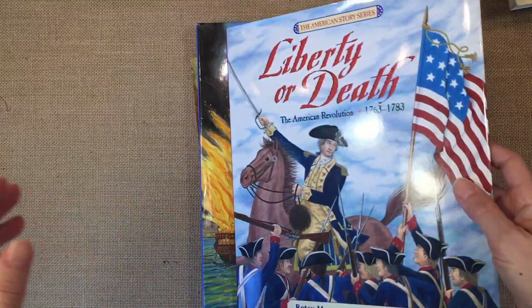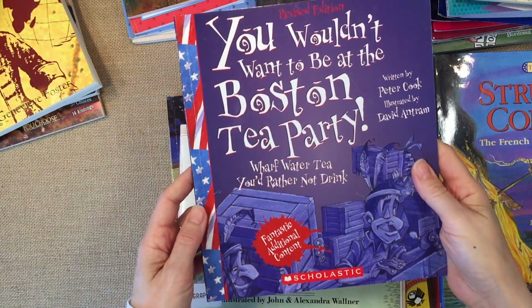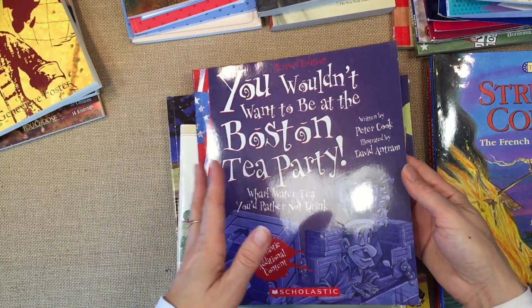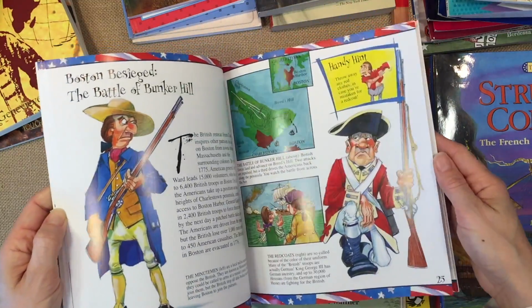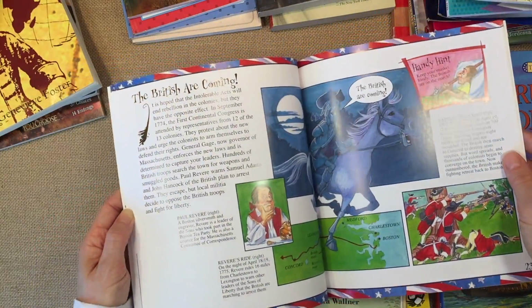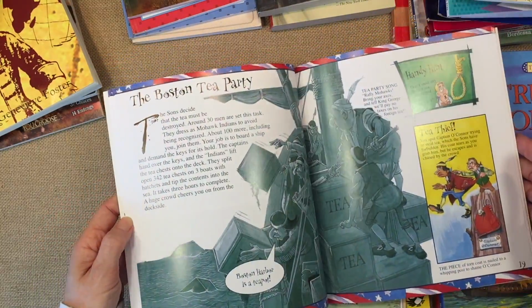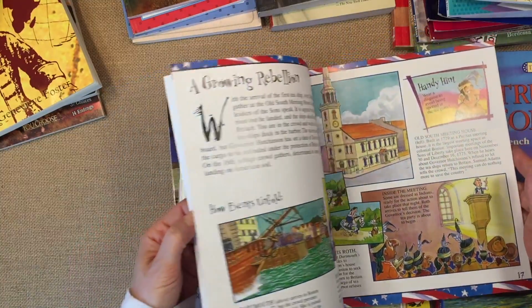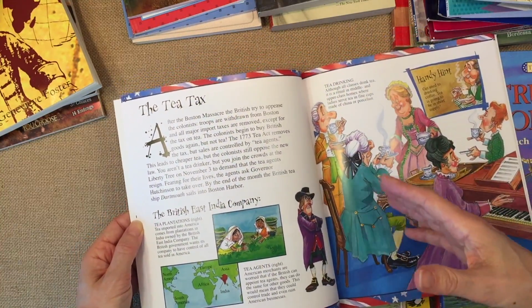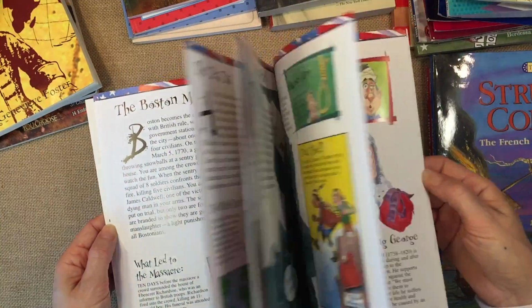The next book I want to share with you is by Scholastic, and it's You Wouldn't Want to Be at the Boston Tea Party. And there's a whole series of books like this, and they all have the same kind of silly, whimsical illustrations that at first kind of threw me off because I didn't take the book as seriously, but it turns out that the content is really well done. It's very well written, and it's very informative in a really simple manner. So we've really enjoyed these books.